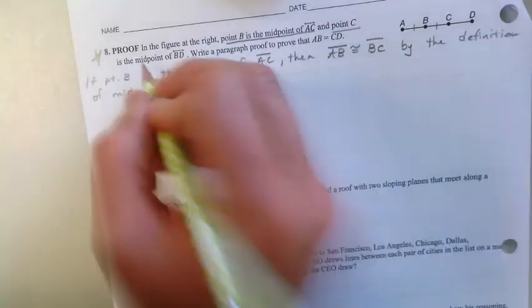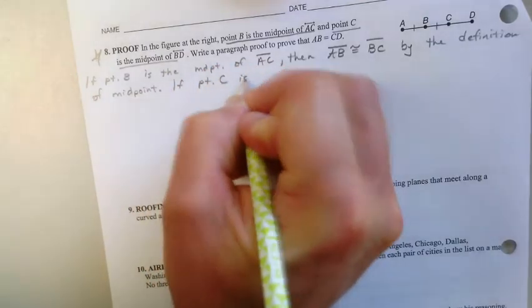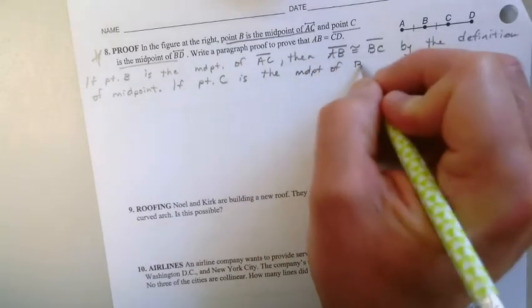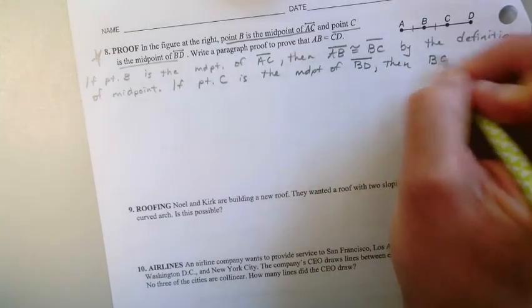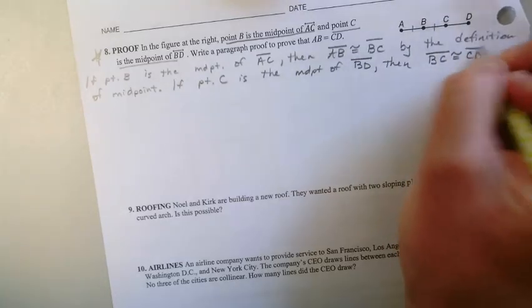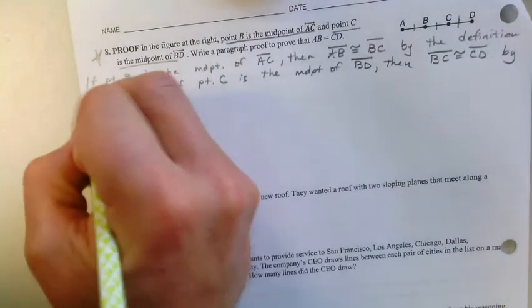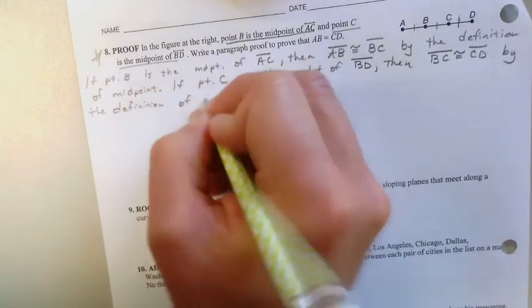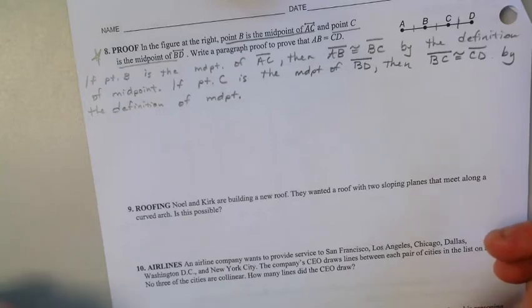Now the second part of the given is this. If point C is the midpoint of BD, then BC is congruent to CD by the definition of midpoint. Okay. Now, as you can tell, all of these are congruent here. So I'm going to go ahead and say something like this.